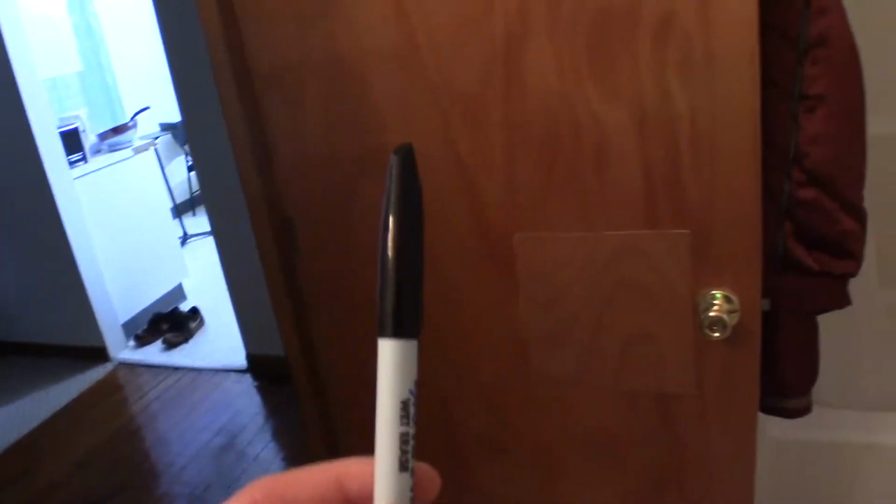Now, one of the ideas I had here is to get a wet erase marker. This was kind of one of those other ideas I had. I would just write on a board to explain certain things about the SHO drive and how it works.